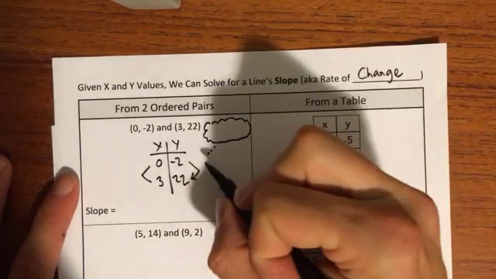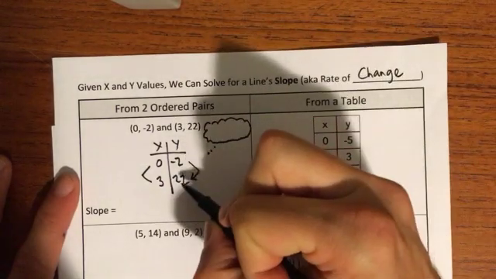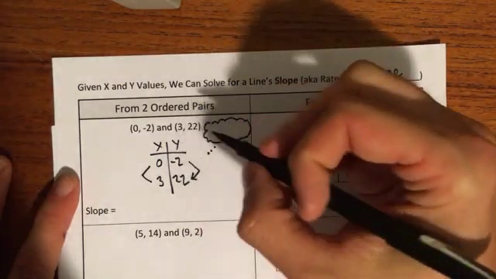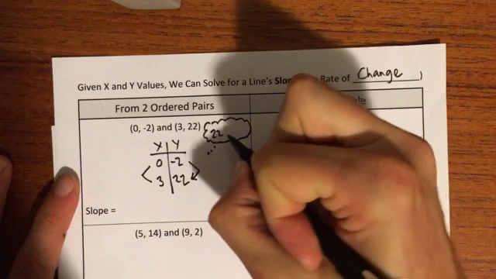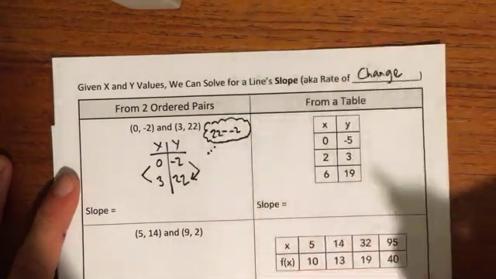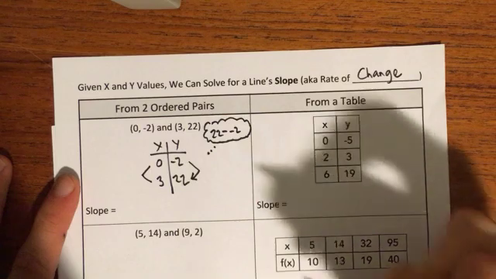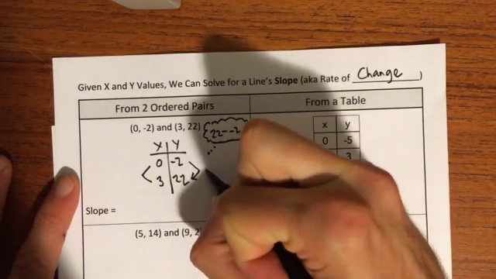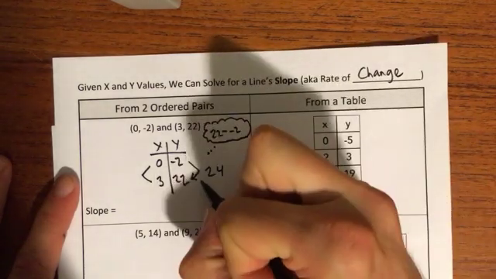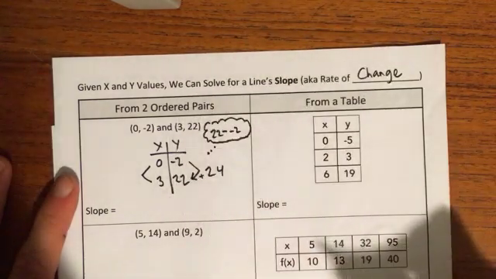From -2 to 22, you do 22 minus -2. You're finding the difference, and you get a positive 24.